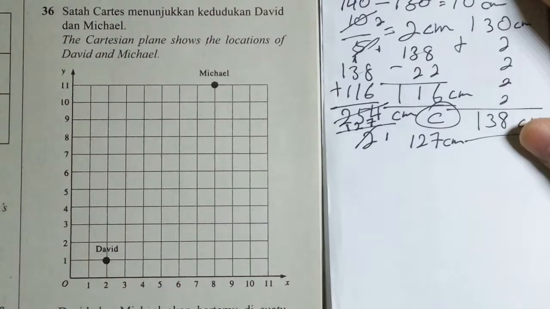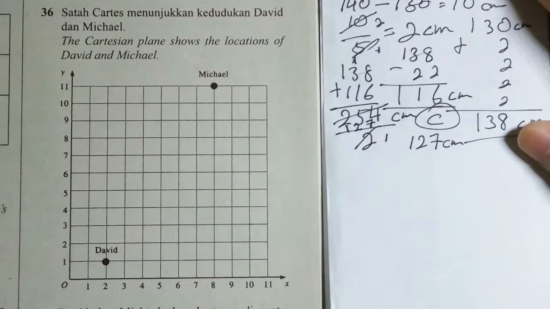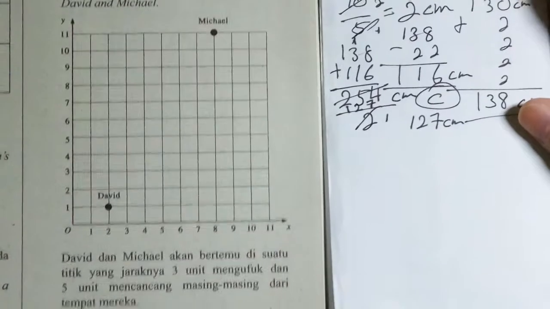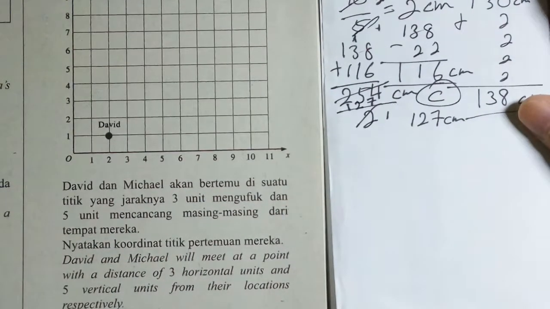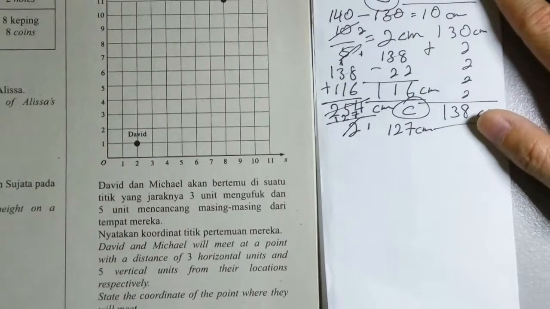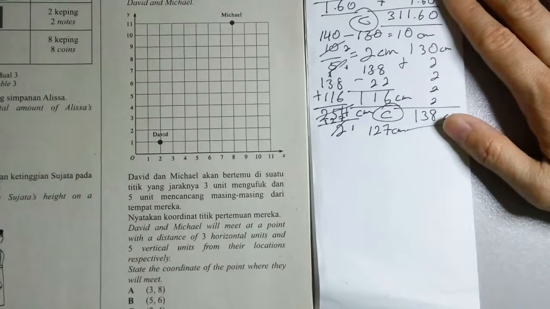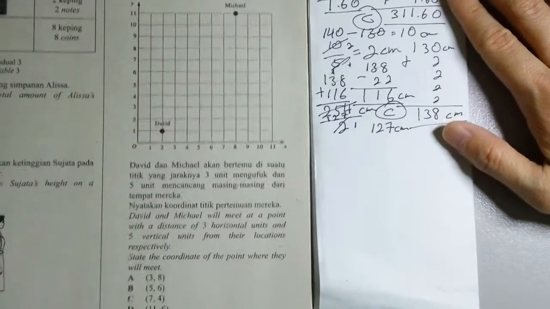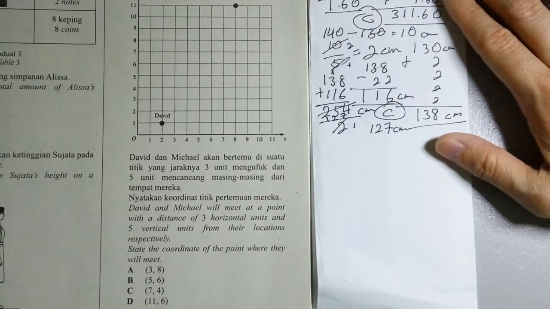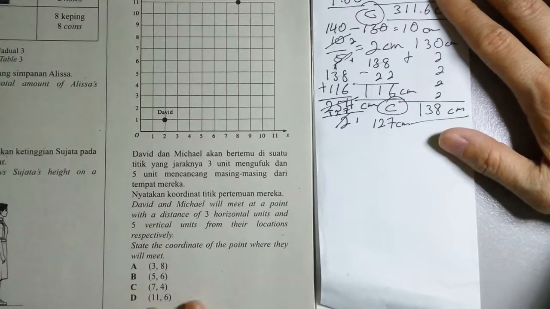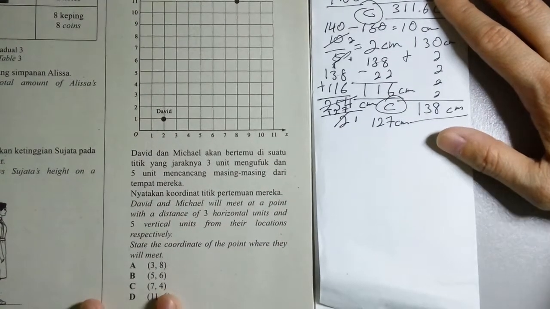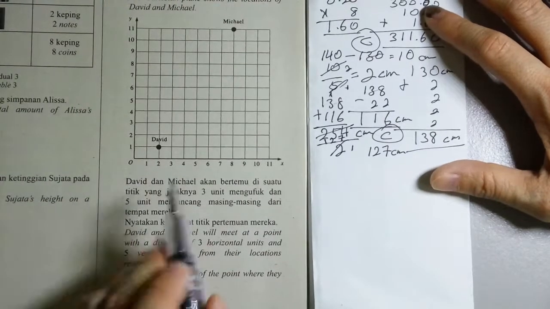The Cartesian plane shows the locations of David and Michael. Right? David and Michael will meet at a point with a distance of 3 horizontal units and 5 vertical units from their locations respectively. Okay, now I can see more. 3 horizontal units and 5 vertical units from their locations. State the coordinate of the point where they will meet. So that means you have to divide it by 2. So let's cheat a little.